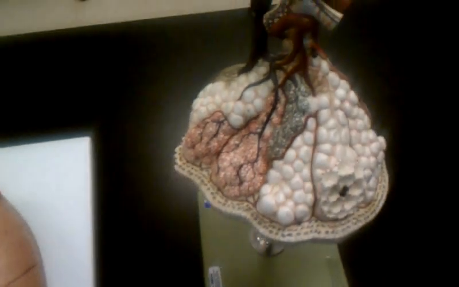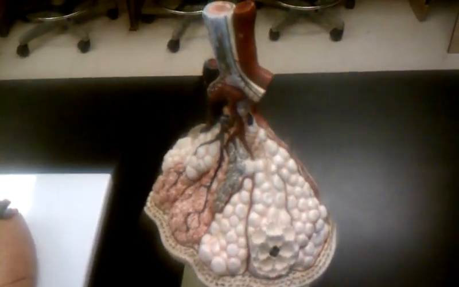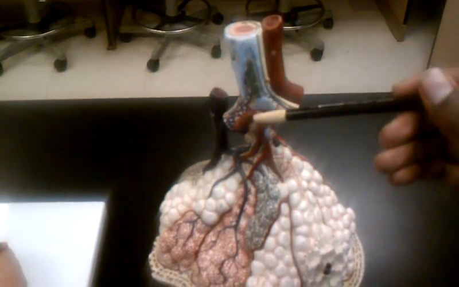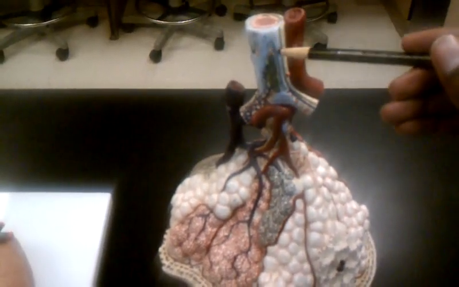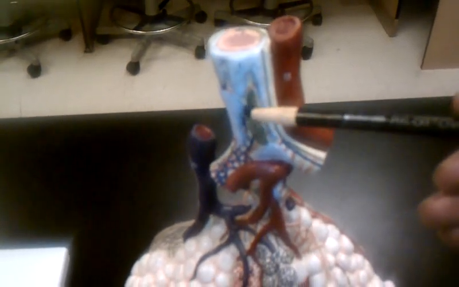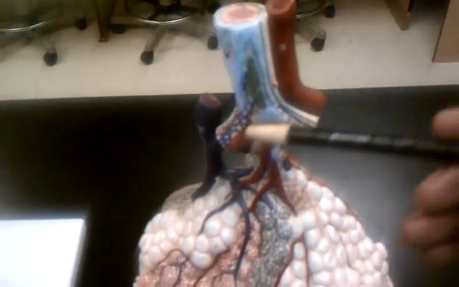We move over to this. This is a pulmonary lobule. And on this pulmonary lobule, we can see the bronchioles coming down. We've got some of this cartilage, these cartilage plates. We also see the green. Those are mucus glands. And then we see the red and the blue structures.